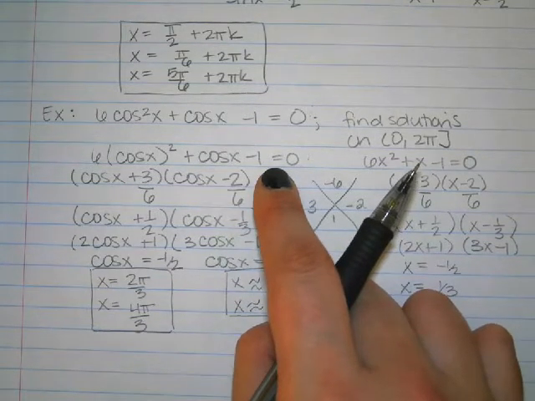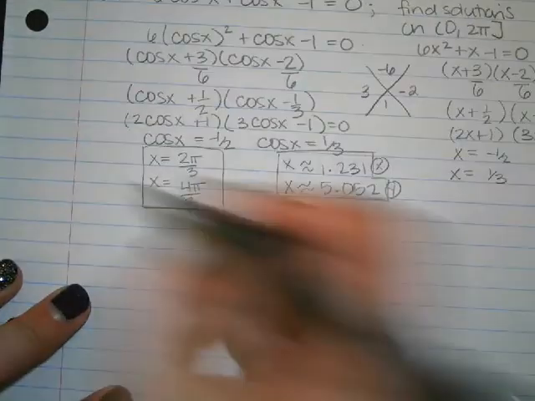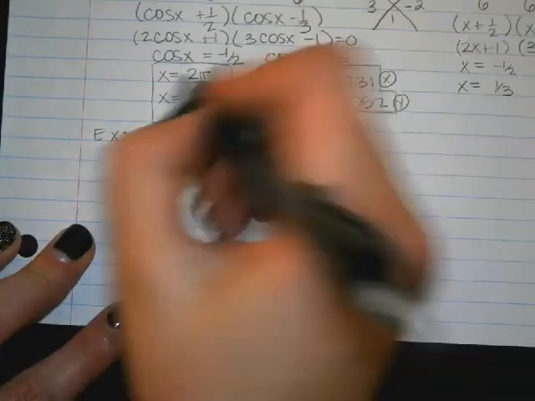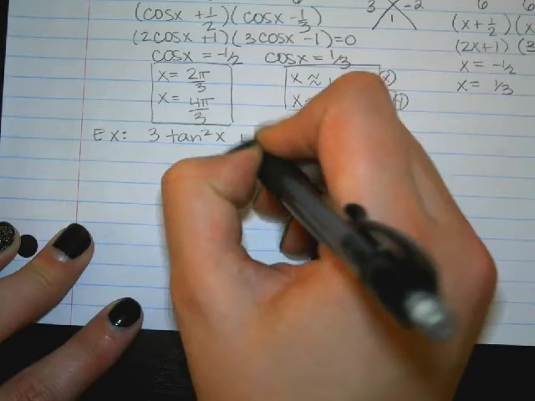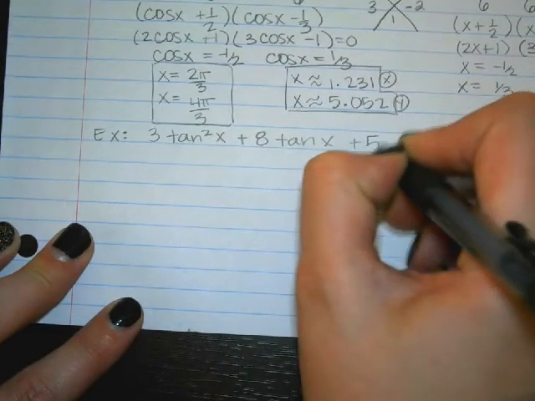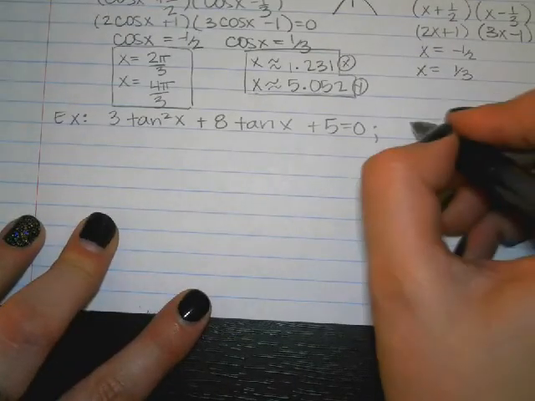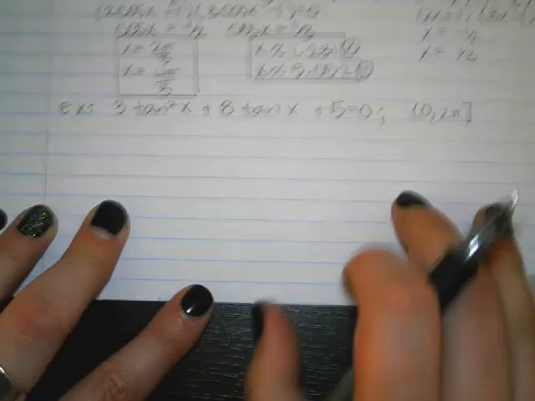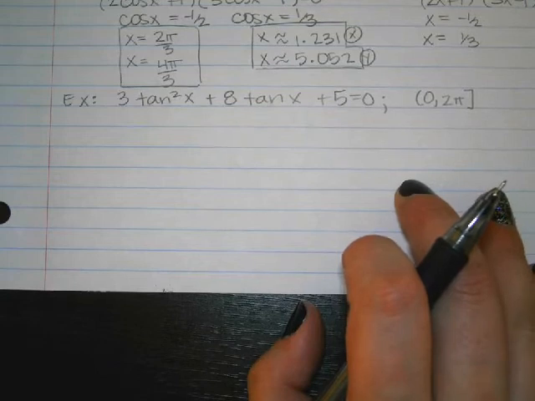Okay, we're going to do another example problem because I want us to do one with tangent as well. We actually have 2 more examples. All right, so we've got 3 tangent squared x plus 8 tangent x plus 5 equals 0. And this time we are going to find solutions from 0 to 2 pi.